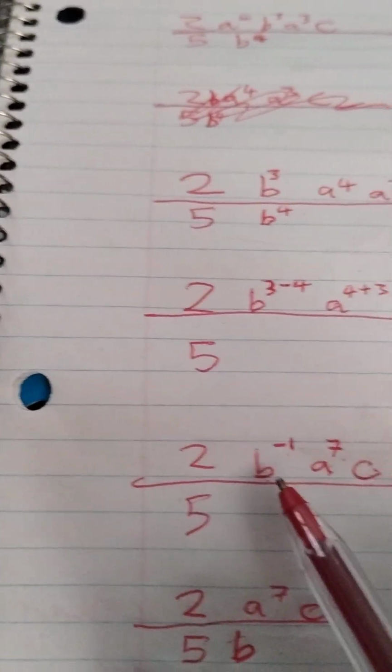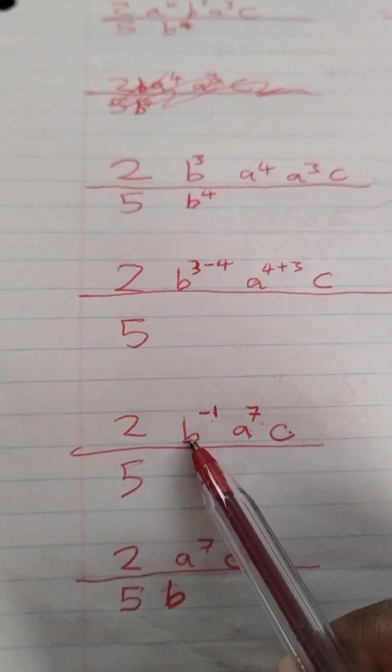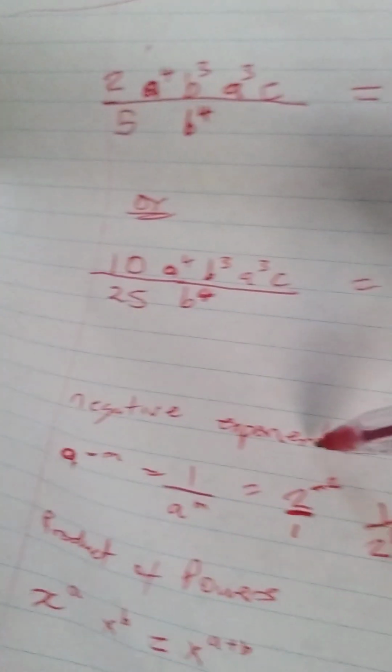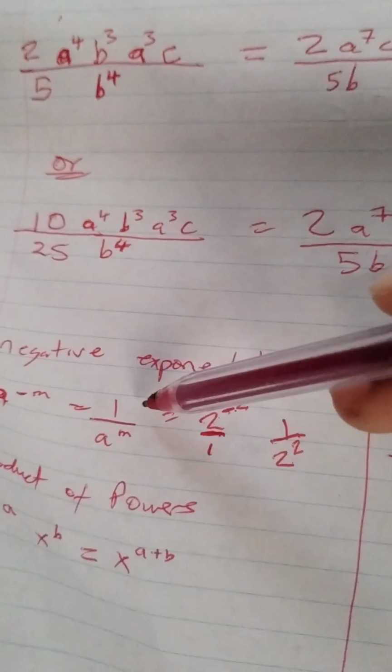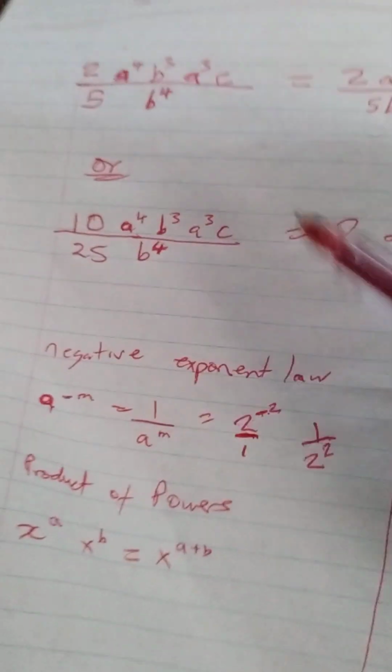For the third law that I'll be using, when it is raised to a negative exponent, this is called the negative exponent law, then it becomes 1 over a positive power.